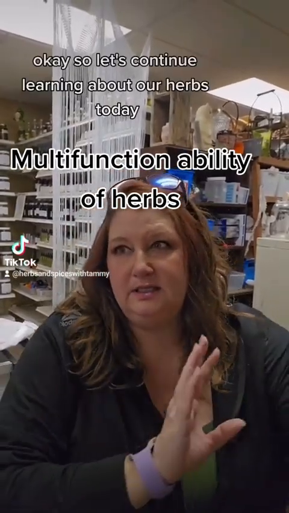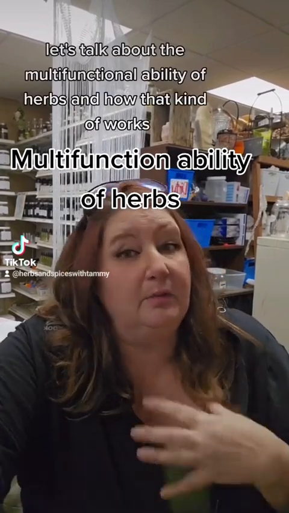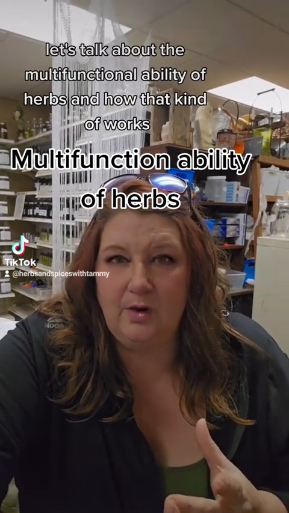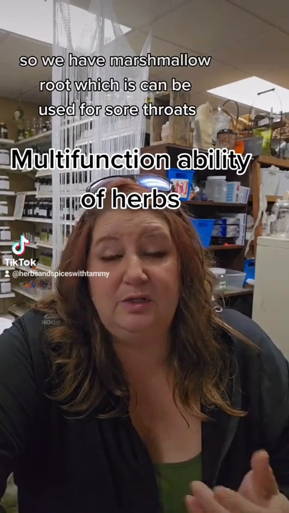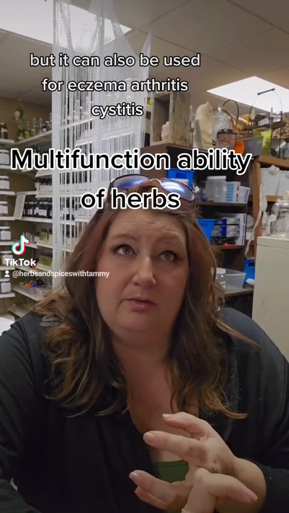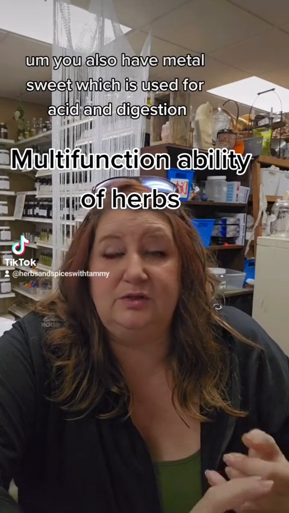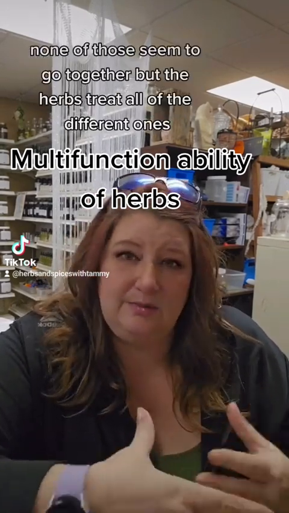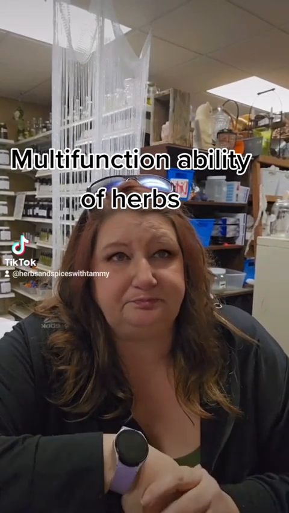Okay, so let's continue learning about our herbs today. Let's talk about the multifunctional ability of herbs and how that works. Let's give you some examples. We have marshmallow root, which can be used for sore throats, but it can also be used for eczema, arthritis, cystitis. You also have meadowsweet, which is used for acid indigestion, diarrhea, and fevers. None of those seem to go together, but the herbs treat all of the different ones.